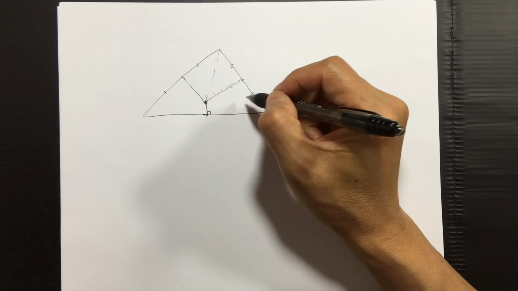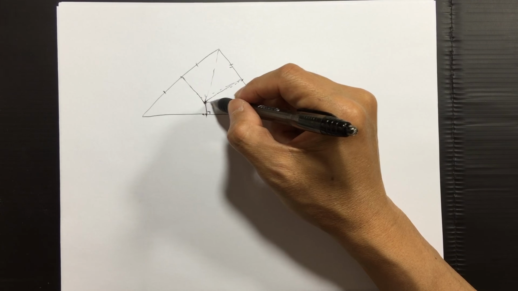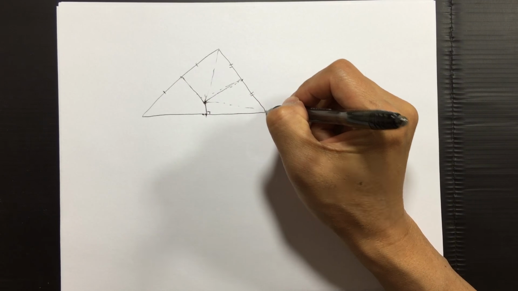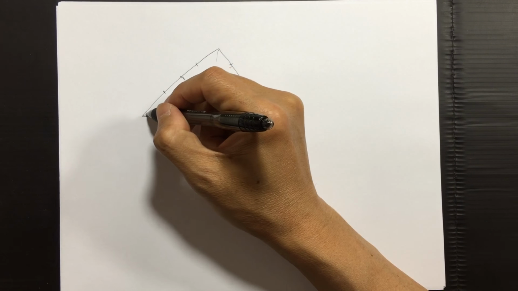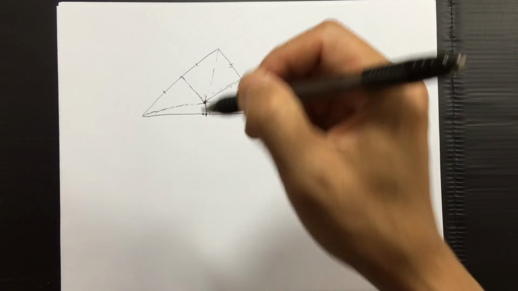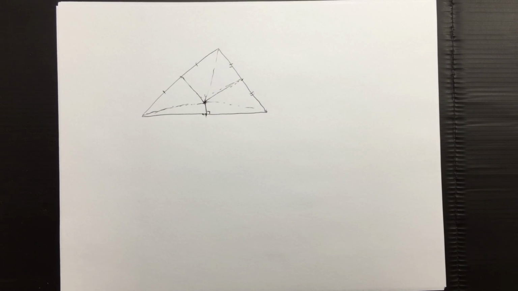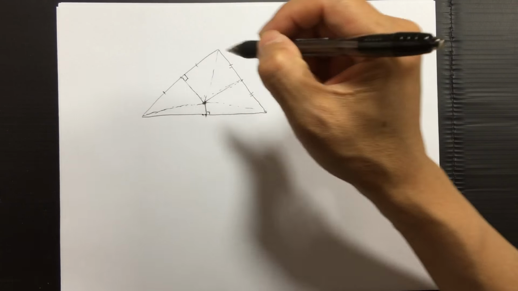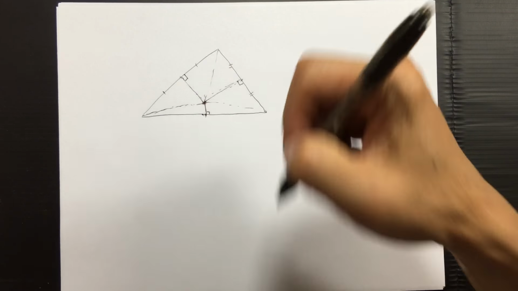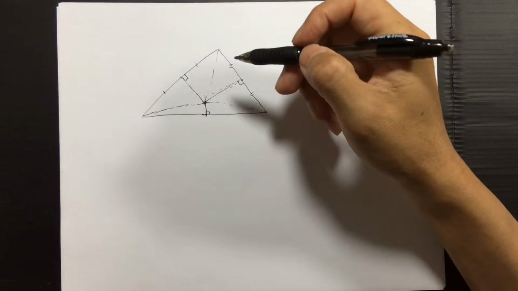So we're going to draw some lines. Draw this line. Draw this line. Connect this line. This needs some improvement. Anyway. So we know this is the right angle, this is the right angle, and all those things equal, right? Look at this triangle.